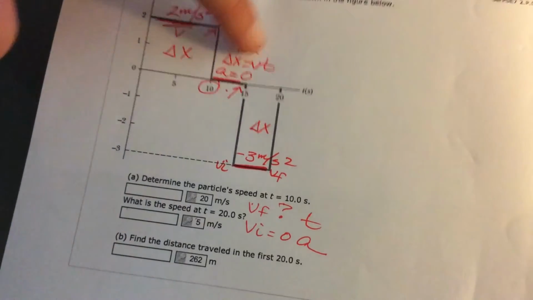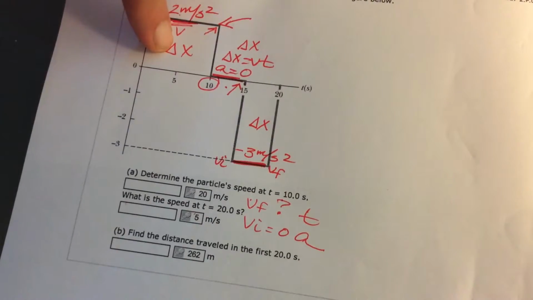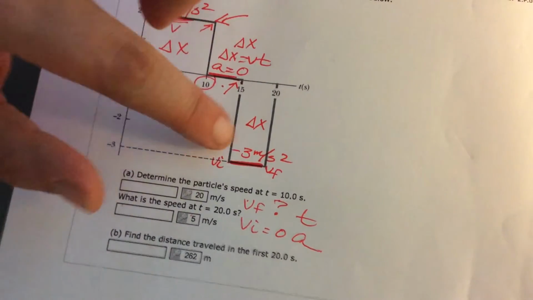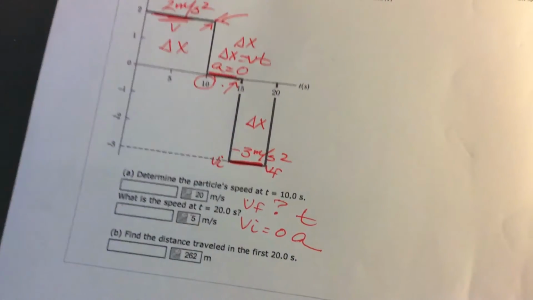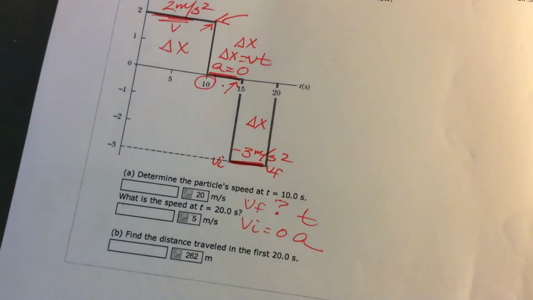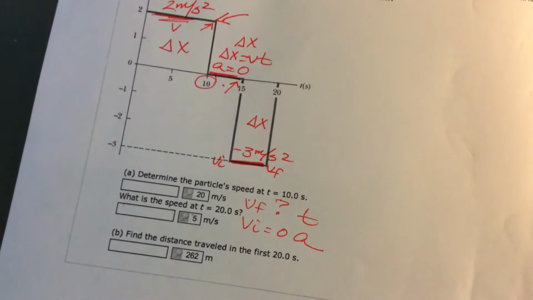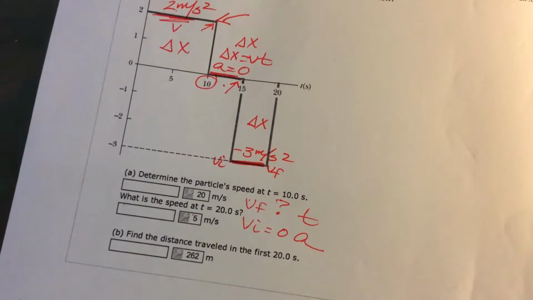Just treat it as 3 separate parts: accelerated motion, non-accelerated motion, accelerated motion. Be careful with your signs for negative acceleration, and then add them up. Okay, let's move on to number 3 and 4.